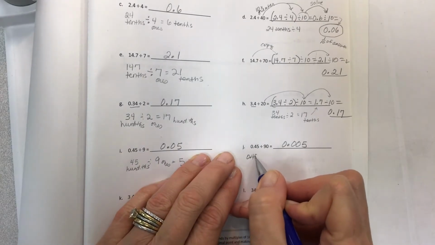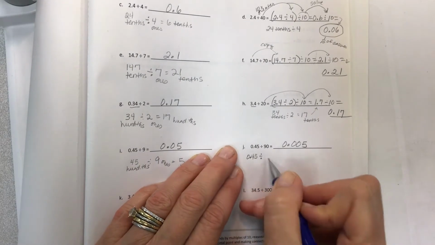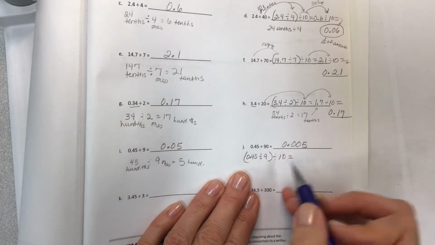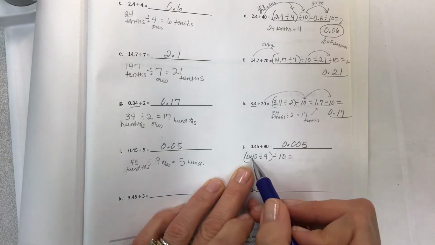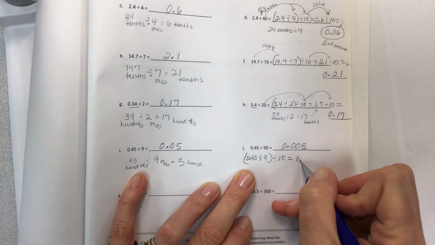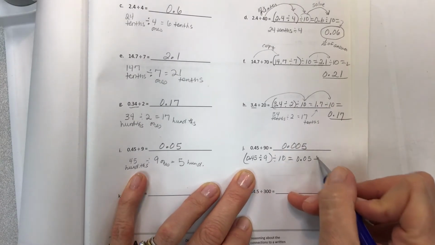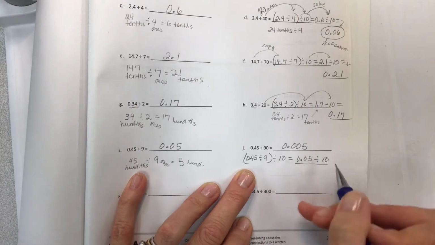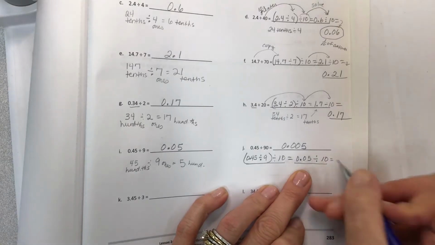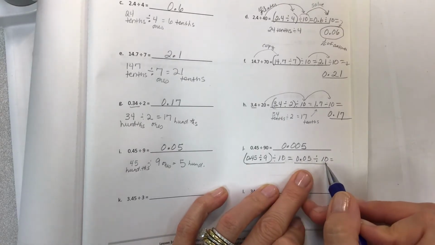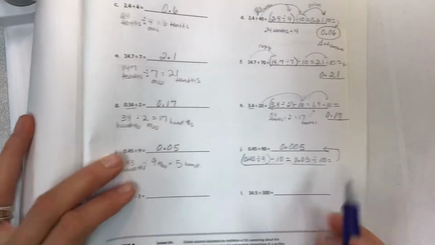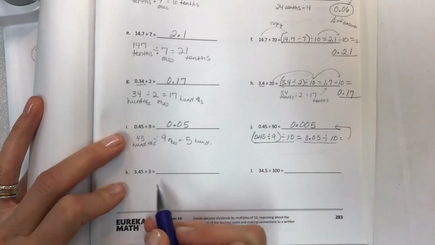Now how do I know that? Because I'm going to take my 0.45 and I'm going to divide it by 9, and then I'm going to divide by 10. Okay? So this part here, 45/100 divided by 9, is what we just did, and I got 5/100, but I now have to divide by 10. This is like the first part, this is the second part. This is where we break it up, this is where we finish it off. 5/100 divided by 10 makes 5/1000. Ta-da! There you go.